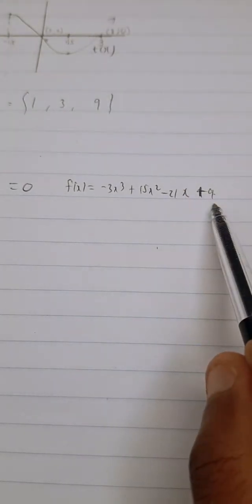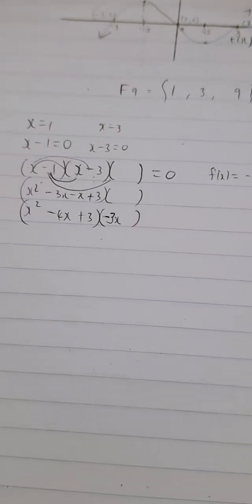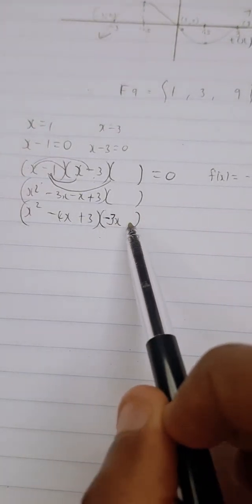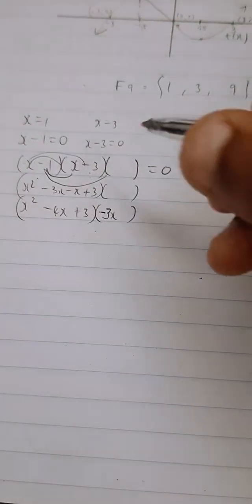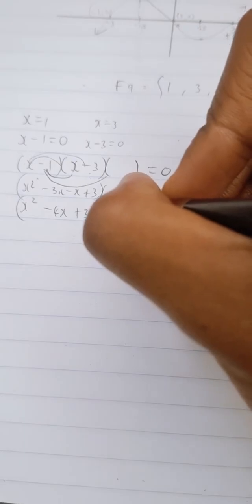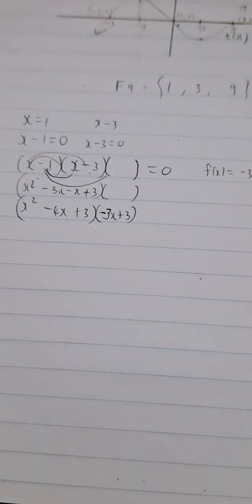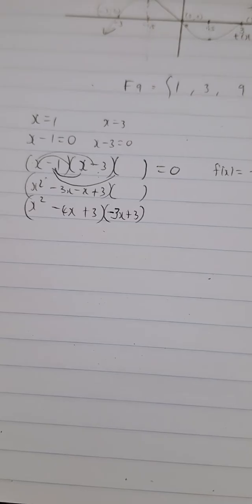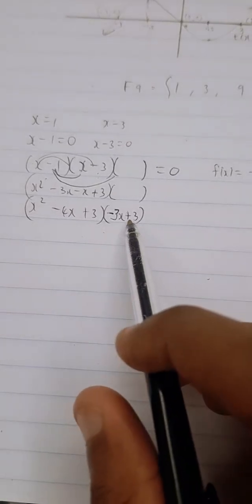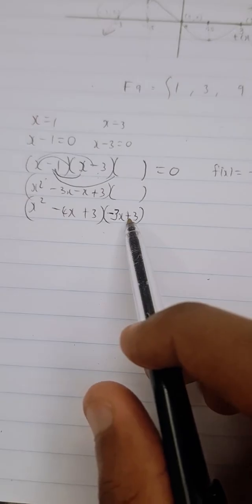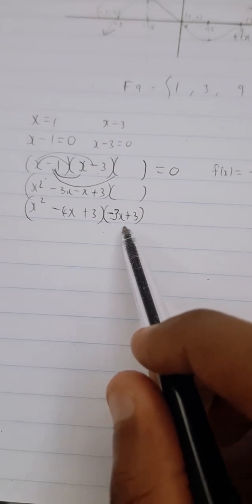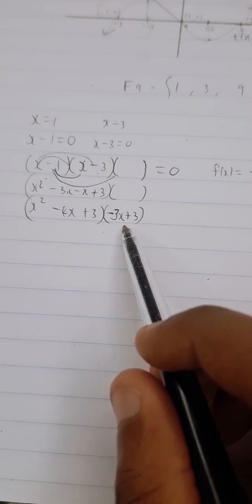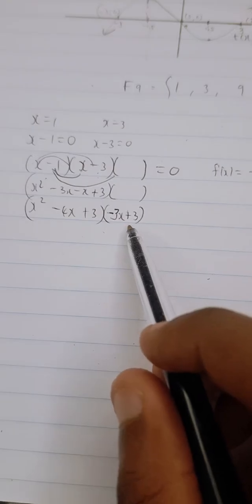Then what would I have to multiply 3 with to get 9? That is positive 3, by the way. So I'd have to multiply by positive 3. Okay, so that's what I have there.